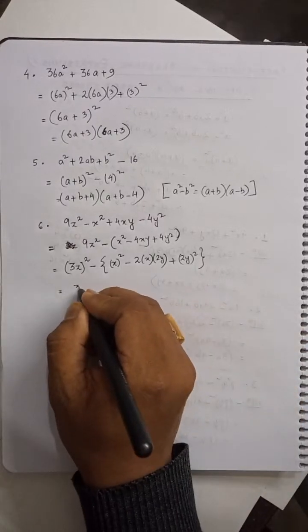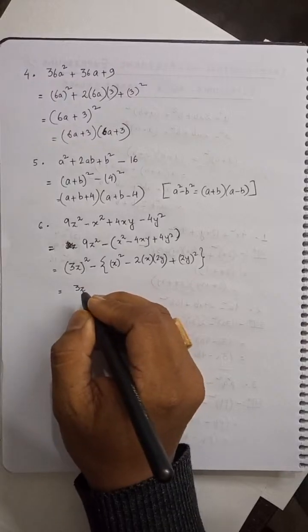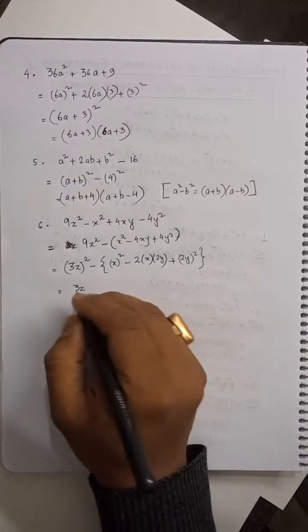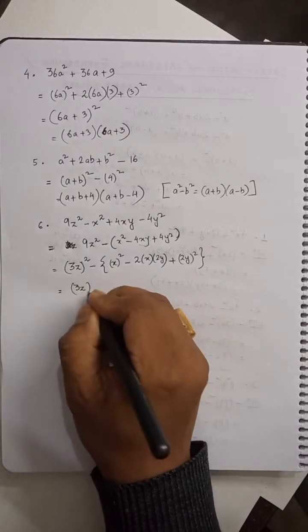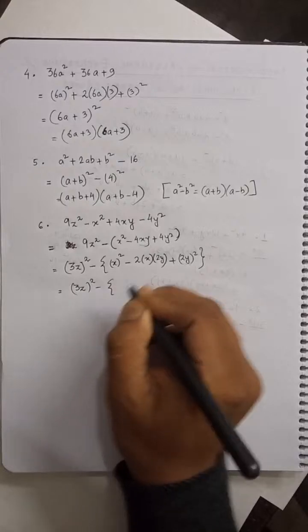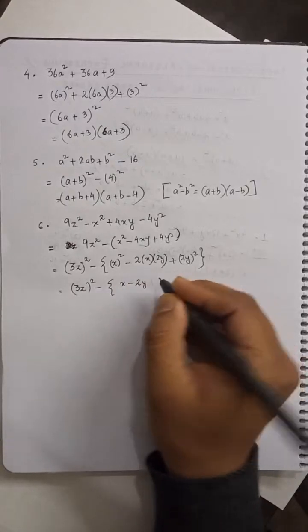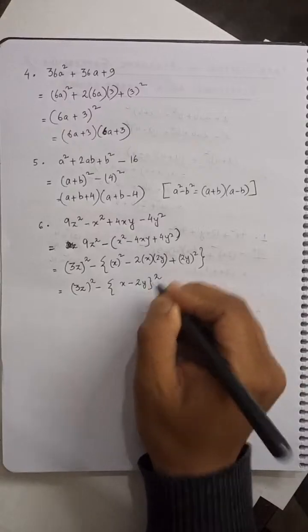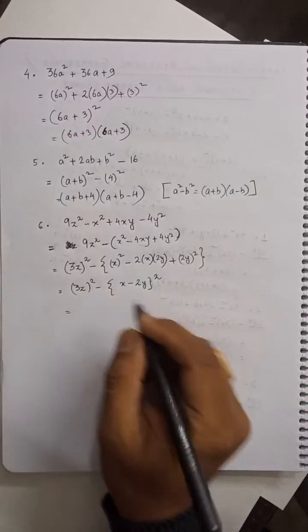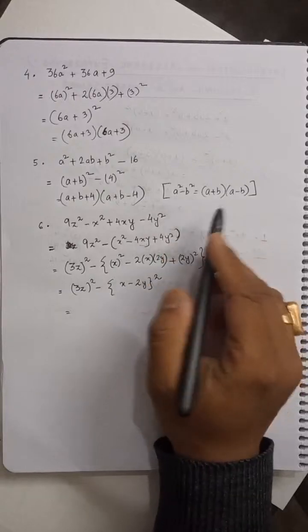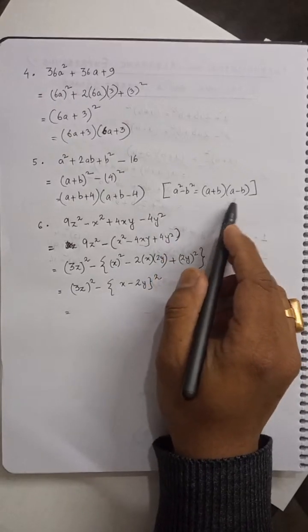So this is 3z whole square minus x minus 2y whole square. So our final answer is, again we'll use this identity, a square minus b square equals to a plus b into a minus b.